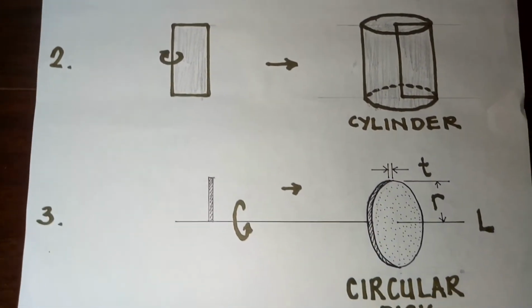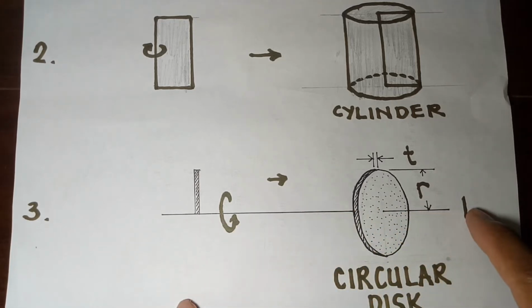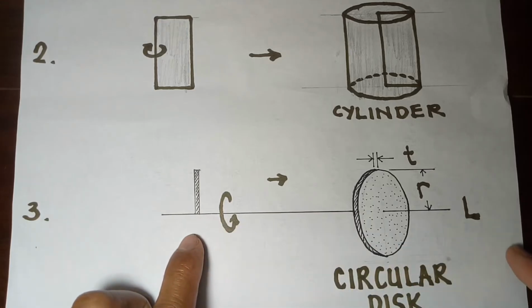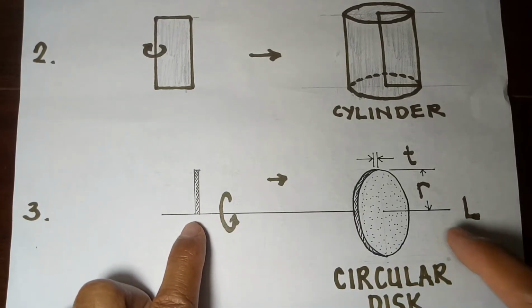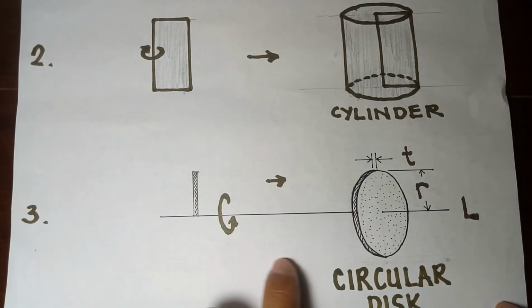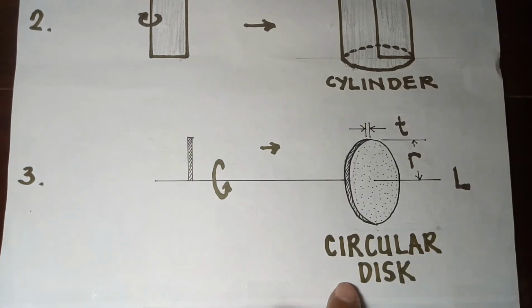Next, number 3. We have the line L, and then this is our plane area, this thin rectangle. So if we are going to rotate it about L, this is the solid to be formed. So tawag natin dyan ay circular disc.